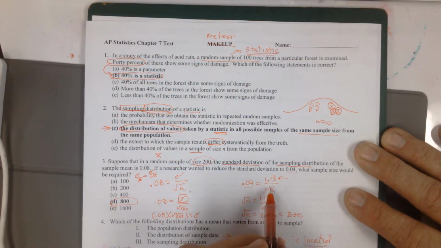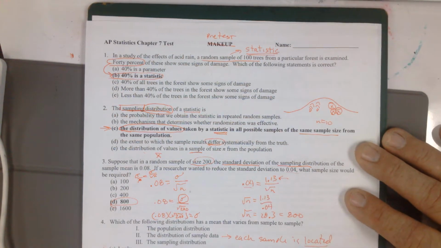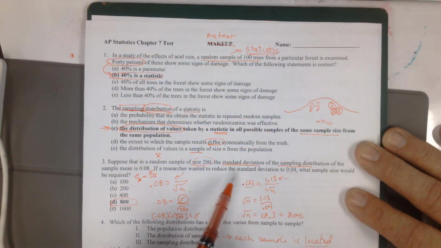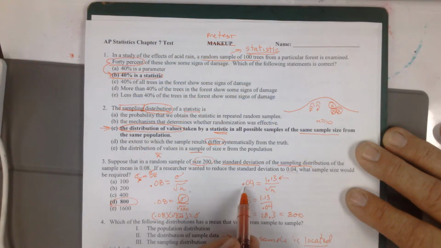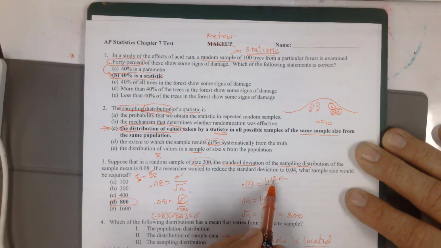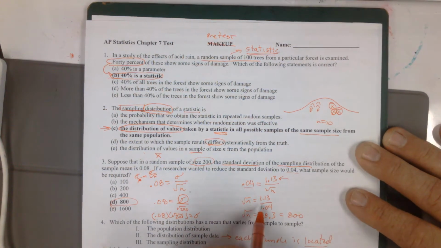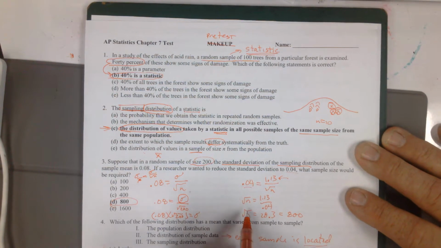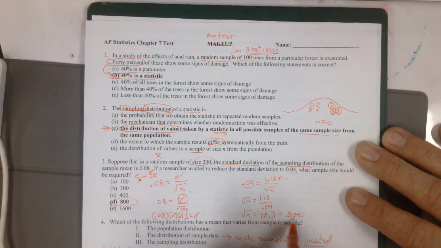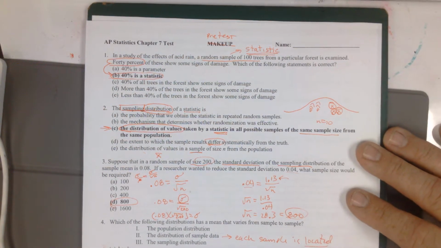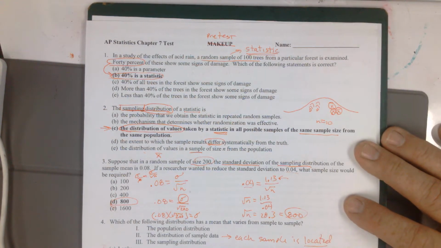I put my 1.13 up here, and then I'm solving for the square root of n. So I just switch those two spots. If you want to do it the long way, it's square root of n times 0.04 equals 1.13. Then I divide both sides by 0.04. And when you do that, you get approximately 28.3. If you square that answer, because you got to square both sides, you may get 799 or so, but that's how you get the answer of 800.